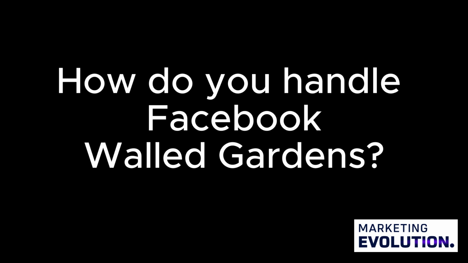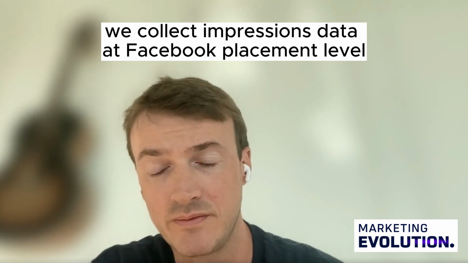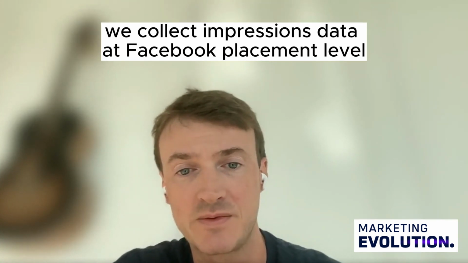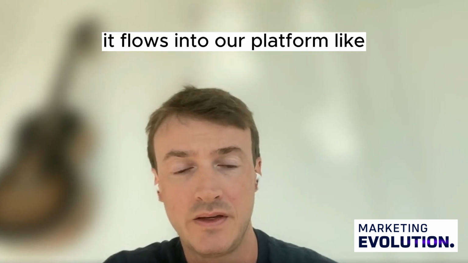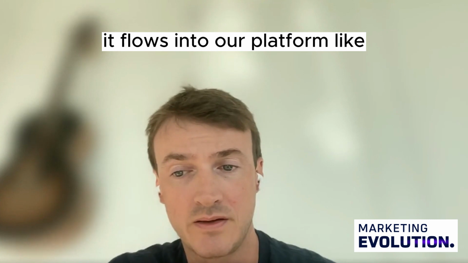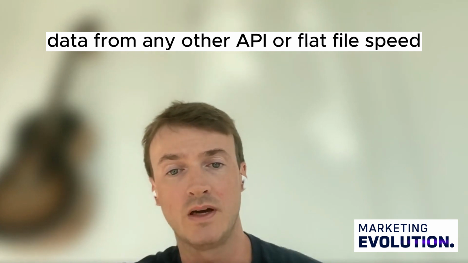Thank you. Along those lines, how do you handle Facebook walled gardens? So we collect impressions data at Facebook placement level out of the Facebook API. It flows into our platform like data from any other API or flat file feed.